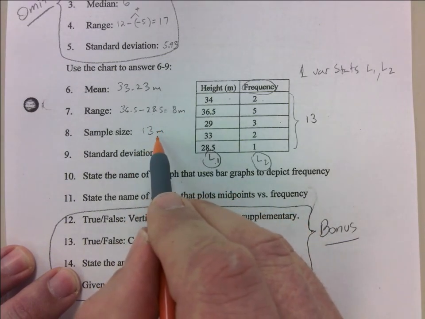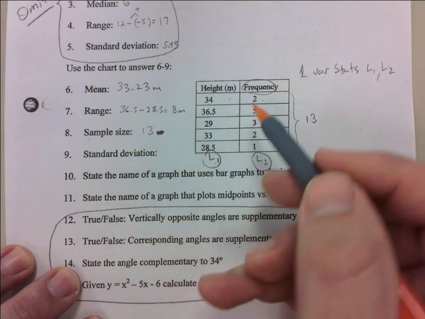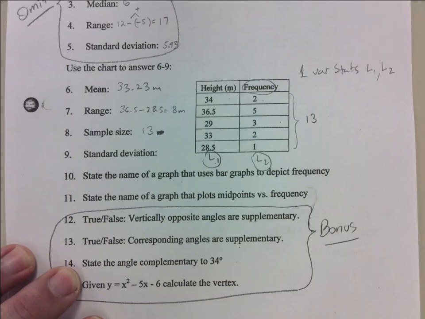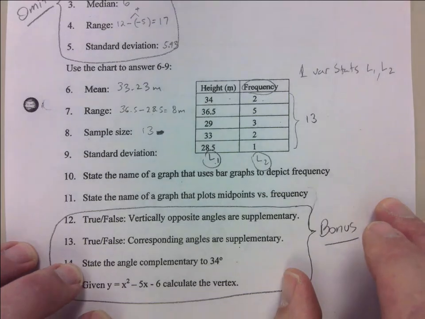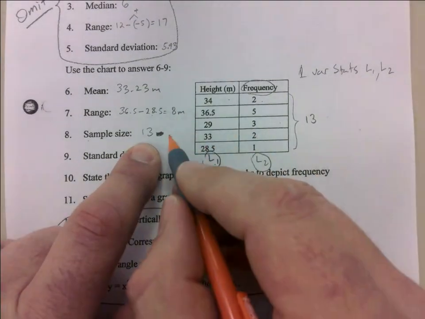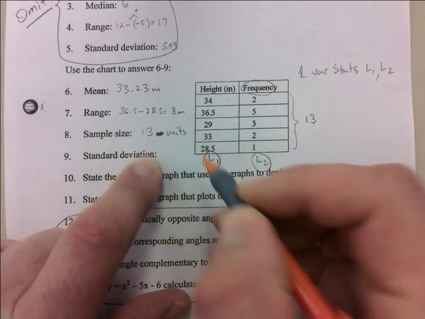Oh, sorry, it's not 13 meters, it's just 13 values, right? These could be trees. Well, trees, yeah, it could be. It could be trees, it could be something, but it's just 13 units, okay? So we don't know what it would be.